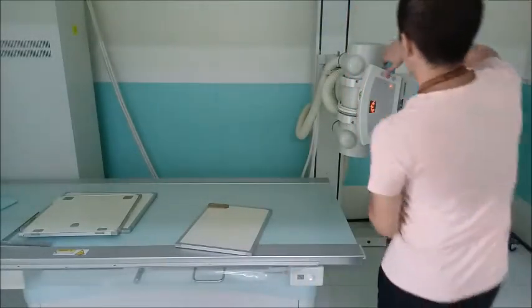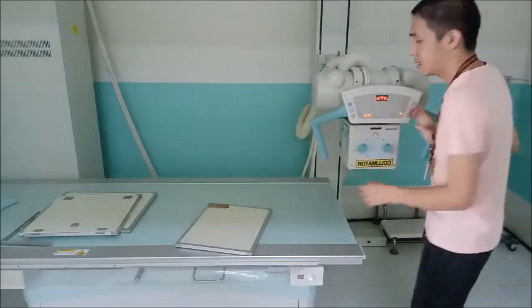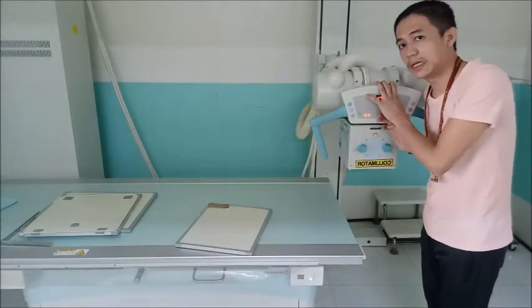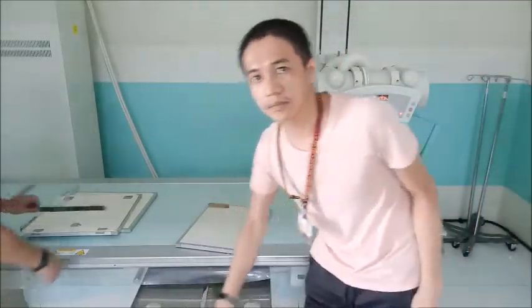So what do we do if we examine on the table? Okay. The X-ray tube should be placed perpendicular to the table.